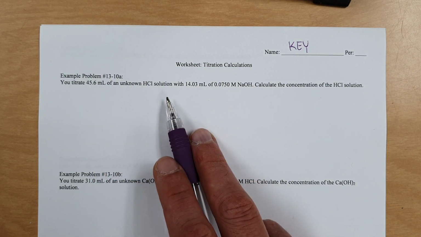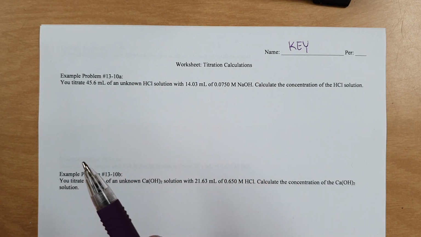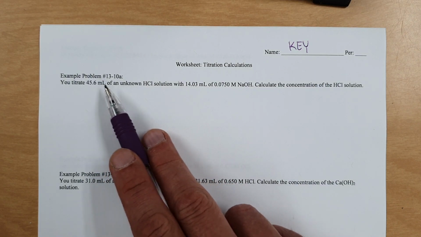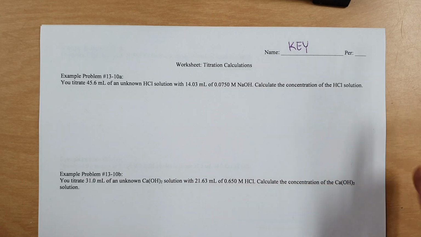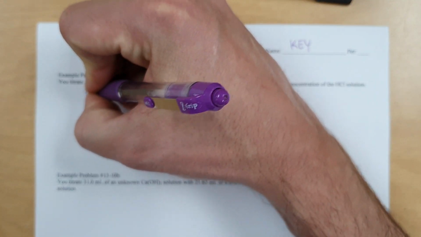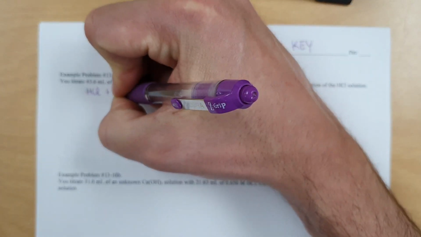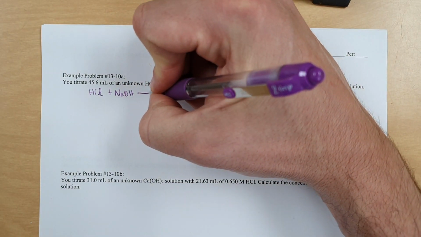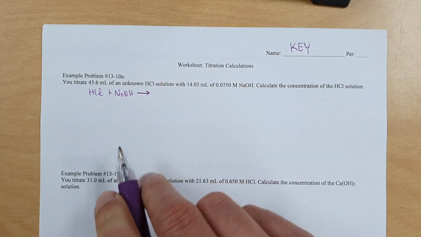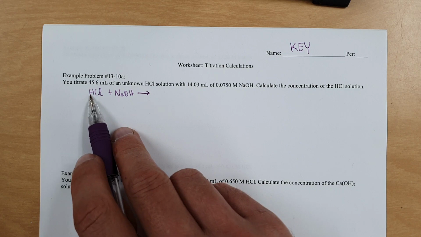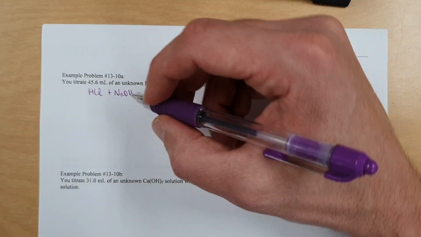So just like in stoichiometry, you need to start with a balanced equation. And you'll notice this isn't standard units of liters, so these will need to be converted to liters. But let's start with the balanced equation first. So it says HCl reacts with NaOH, and then we need to use what we know about double displacement reactions, because we have two compounds. The hydrogen will go with the hydroxide.